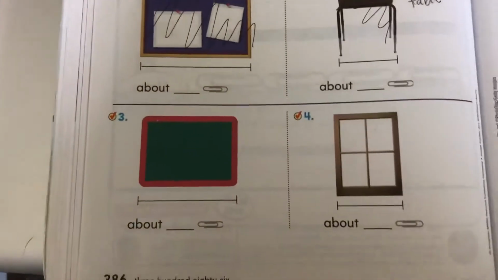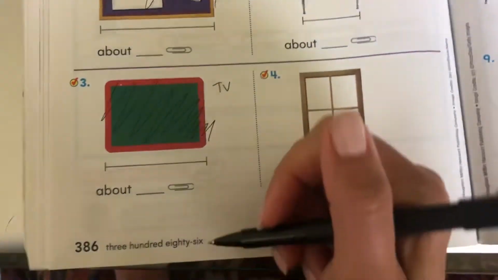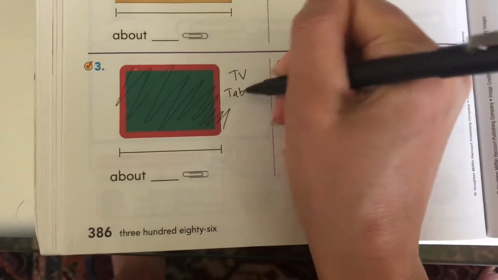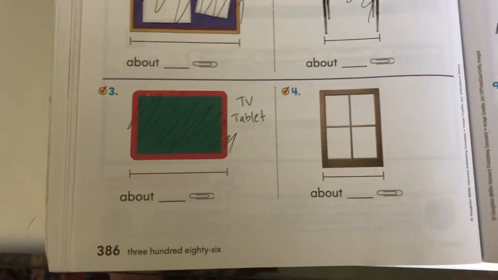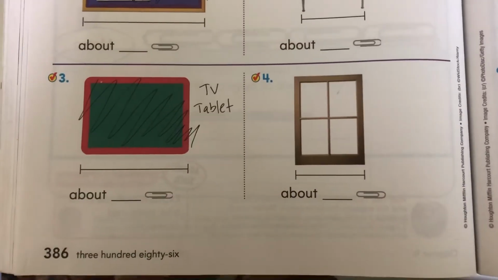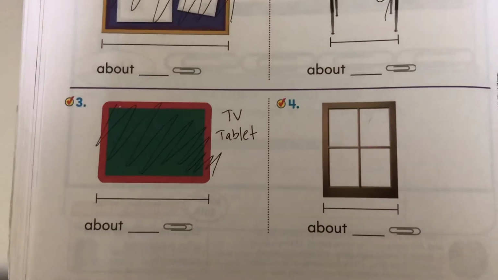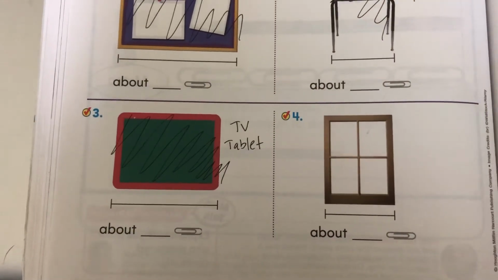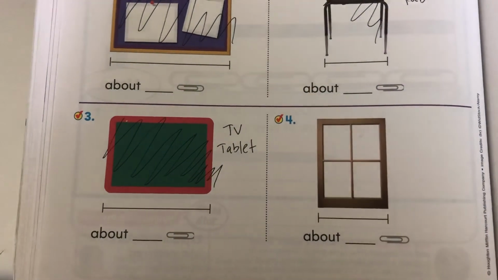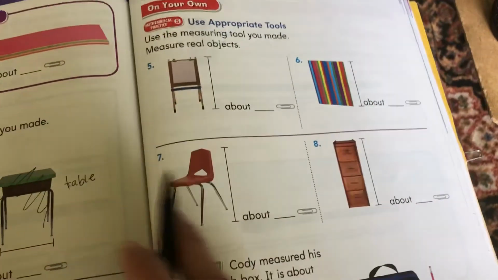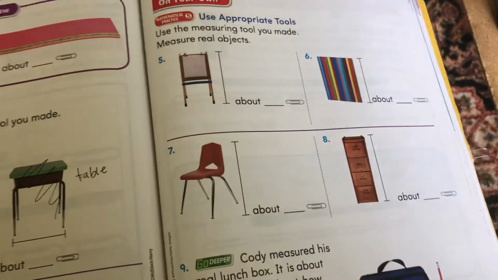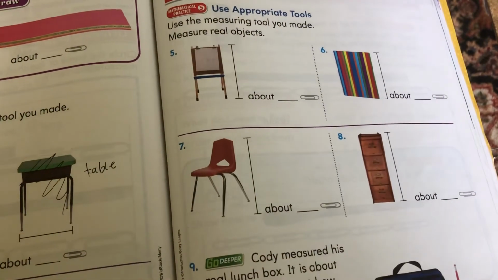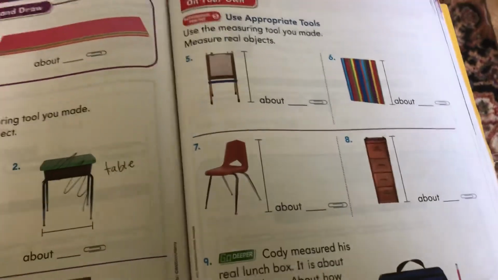You can measure that. And then instead of a chalkboard, maybe you have a TV, or maybe you have a tablet. You can measure either of those things. And then hopefully you have a window. You can measure your window. So do this with a partner, hopefully a sibling or a parent, and see about how many paper clips each item is. You don't have to do all of these. Just choose a few, and if you don't have these items, switch them out for something else. All right, have fun.